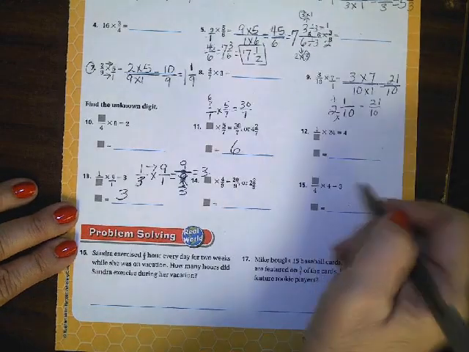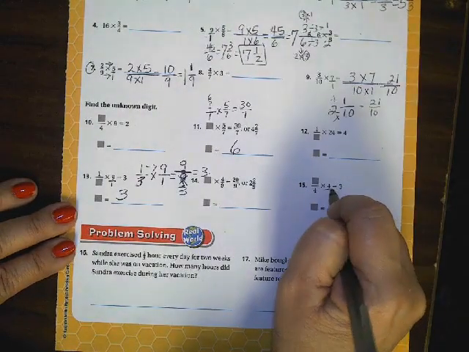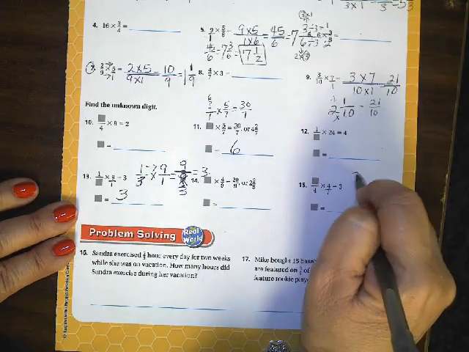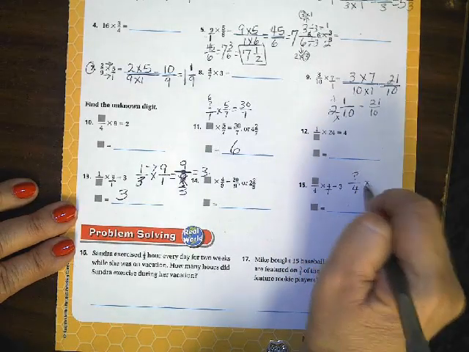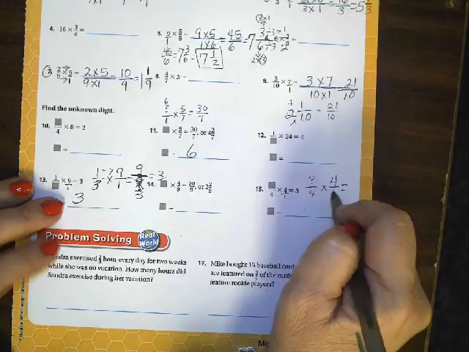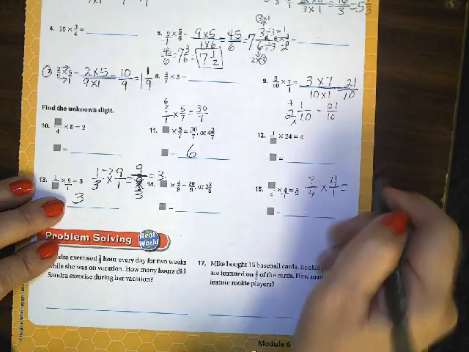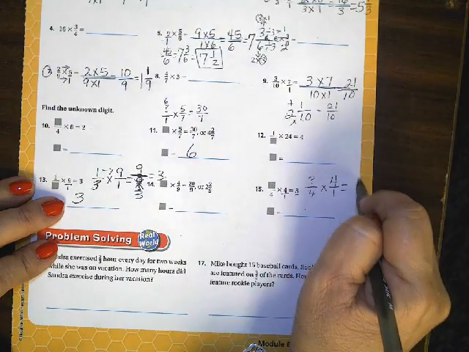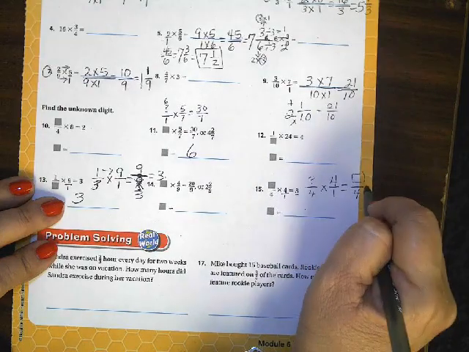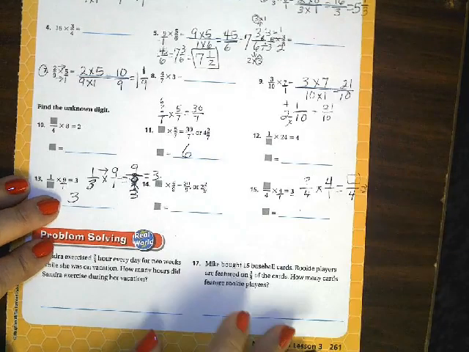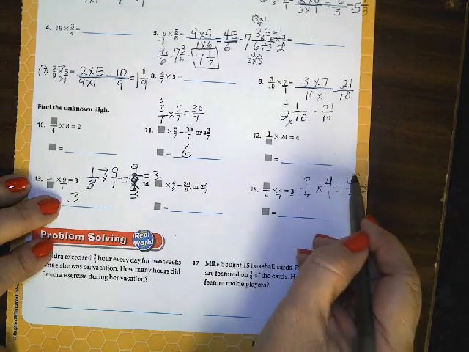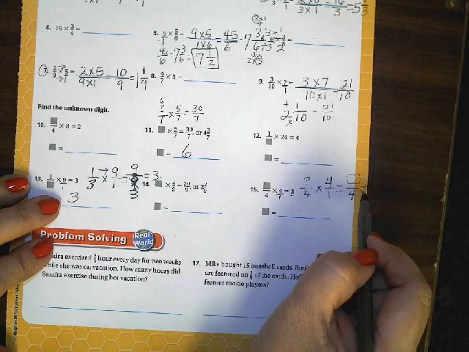Number 15. Something over 4 times 4 over 1 equals, now I have to find something that's going to equal 3. So this is going to be whatever this is over 4, and that'll give me the answer 3. So what 4 can go into what 3 times?